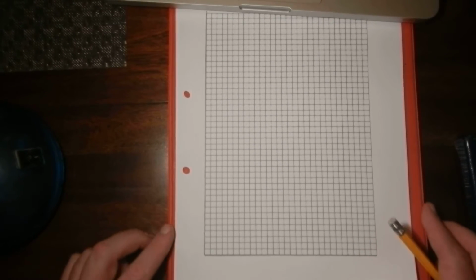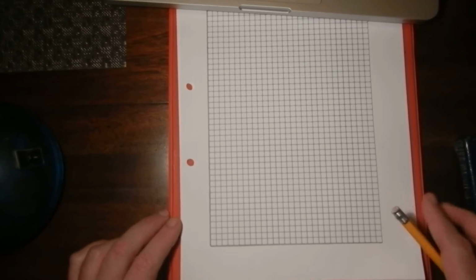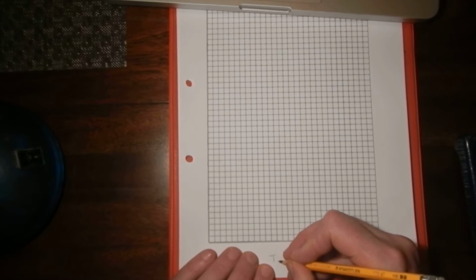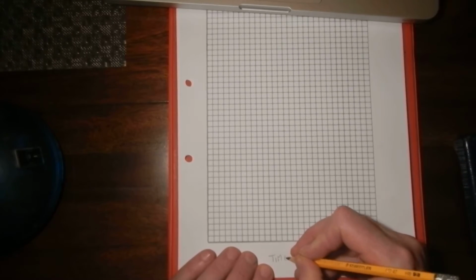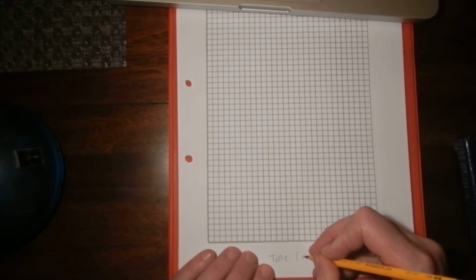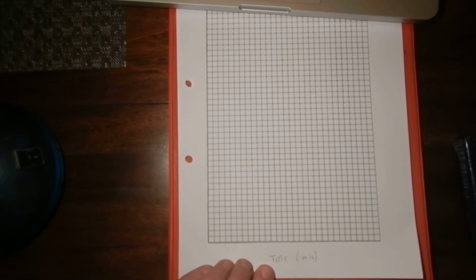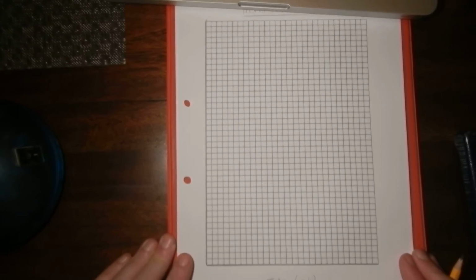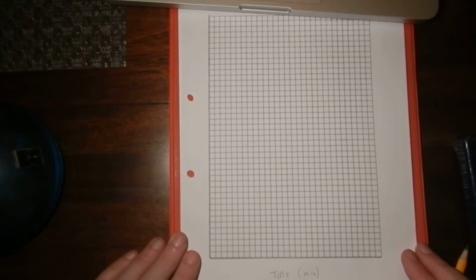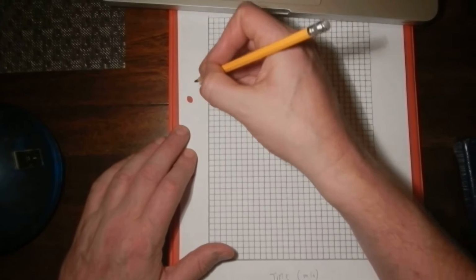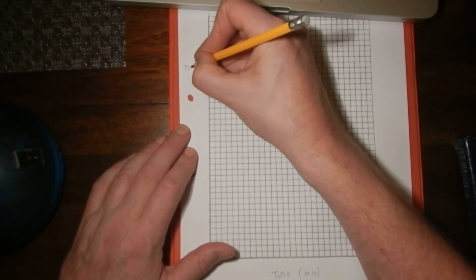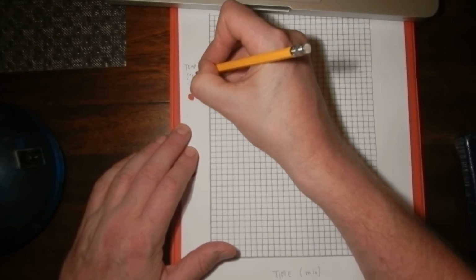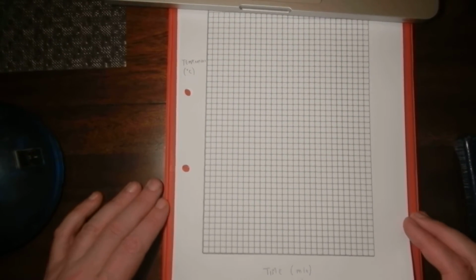Now, the hardest thing about graphing is setting up your spacing of units. And typically when you have time involved in graphing, it goes on the x-axis. So I've written down time, and then I've said MIN in brackets, the units. Up the right-hand side, I'm going to say temperature in some of my neatest printing, and I go degrees Celsius.